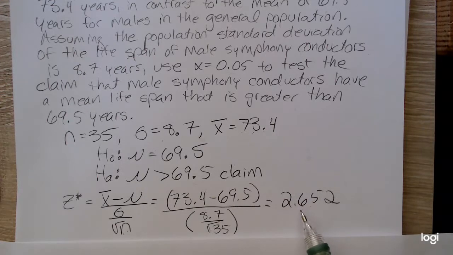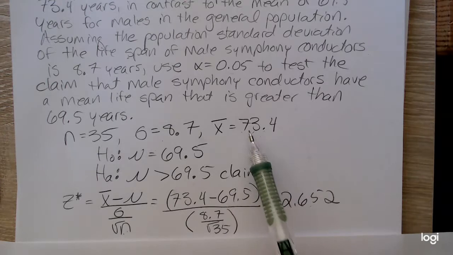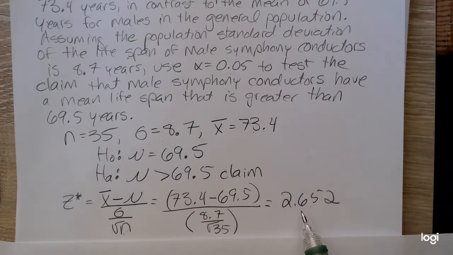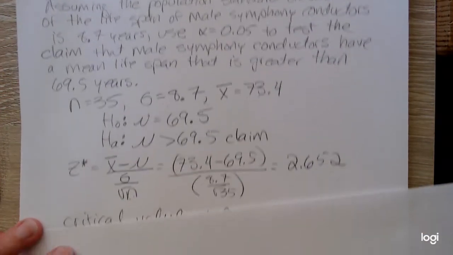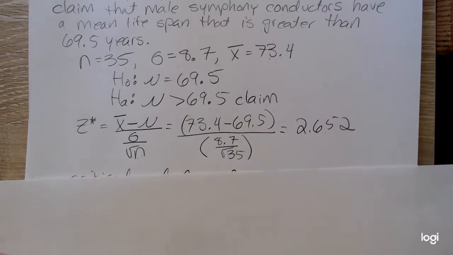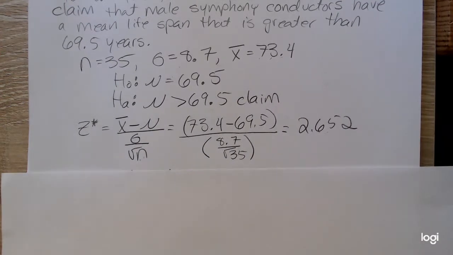Interpreting this as a z-score, which it is, this means that what we observe is 2.652 standard deviations away from the mean. So this is an unusual observation using the criteria of it being more than 2 standard deviations away from the mean. But I'm going to use the critical value method first.